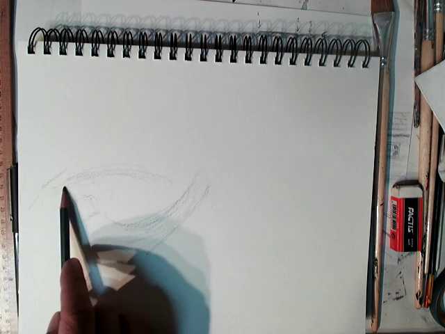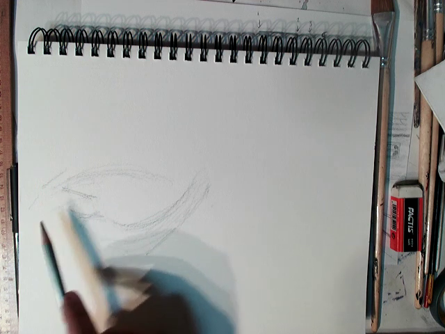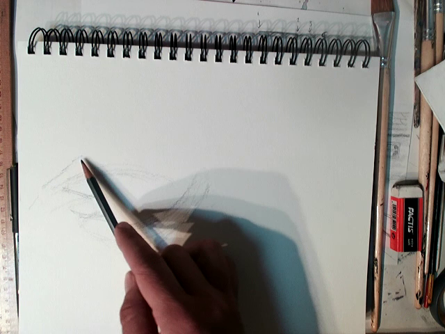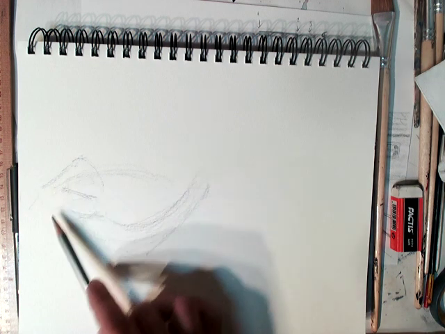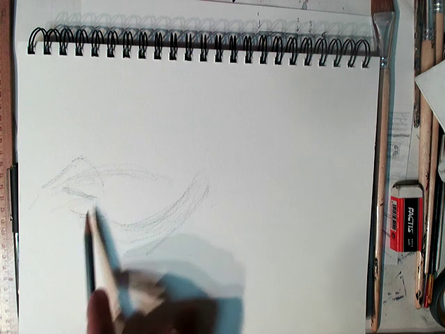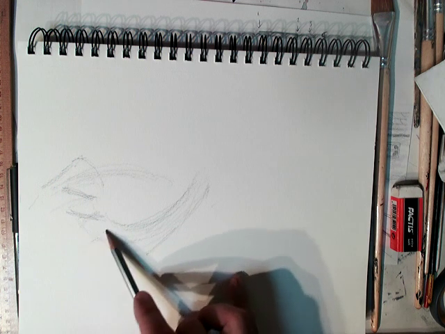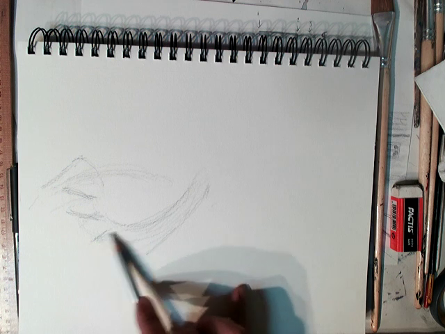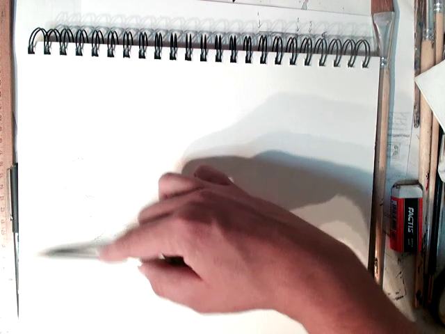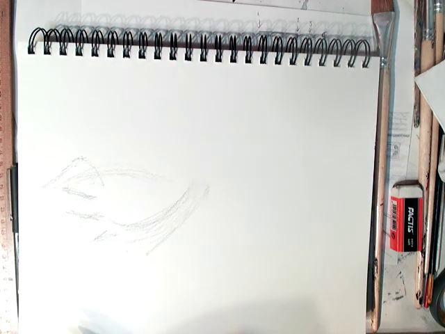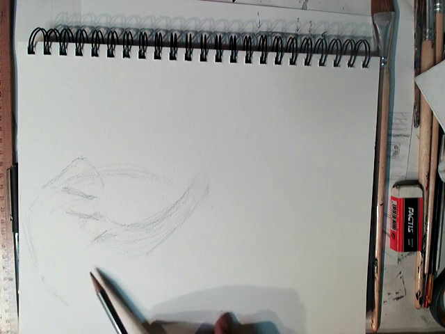I should sight those angles. So I'm looking at those angles and they look like they're going down. These are the diagonal folds in the cloth. Something like that. This drops down lower.